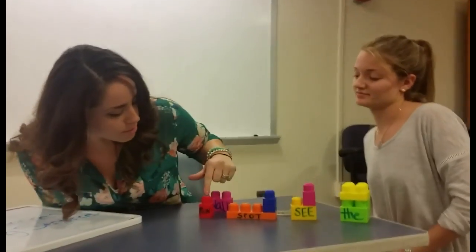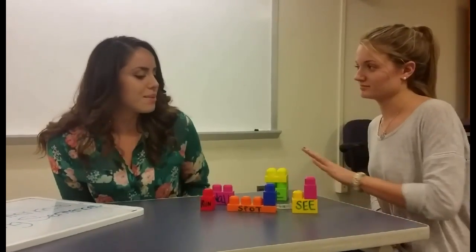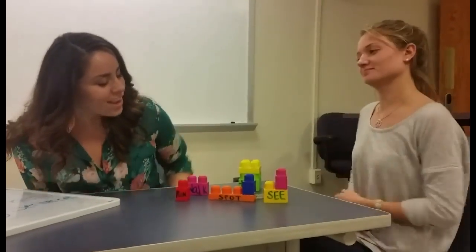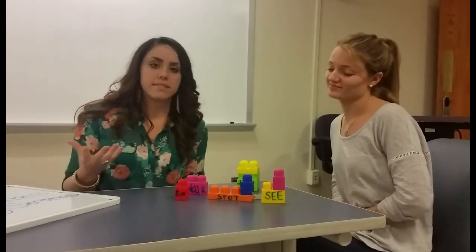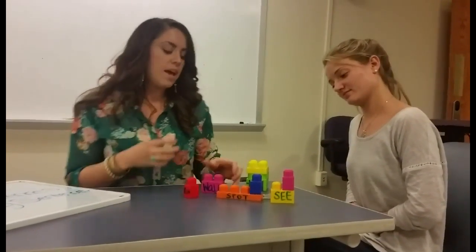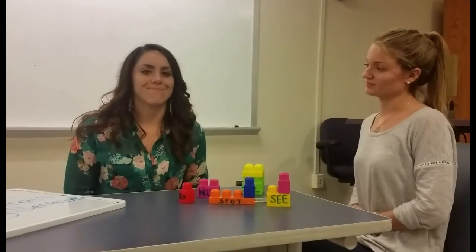Let's see. Run, spot, see the. How else can we make that a sentence? See, spot, run. Oh, good job, Megan. So you can see how you can come up with a lot of different sentences depending on the different types of verbs and adjectives and articles and nouns that you can add to your blocks.